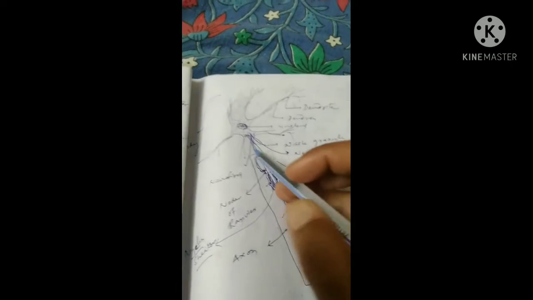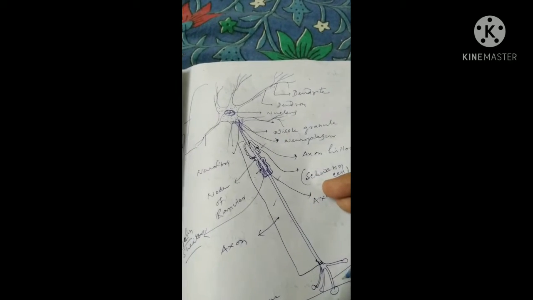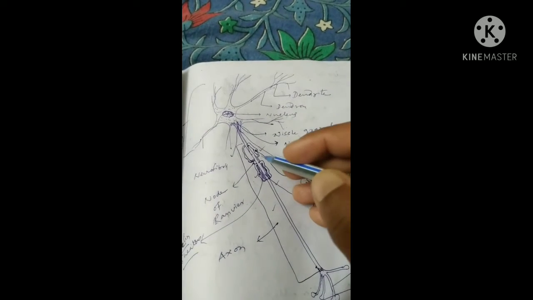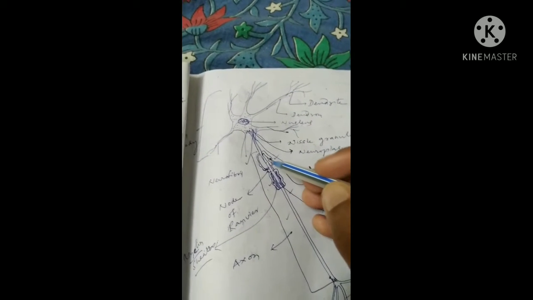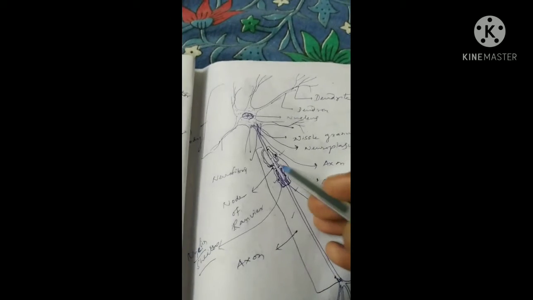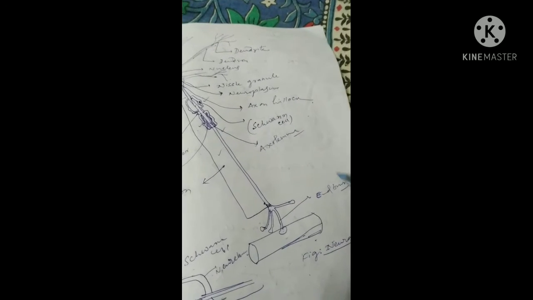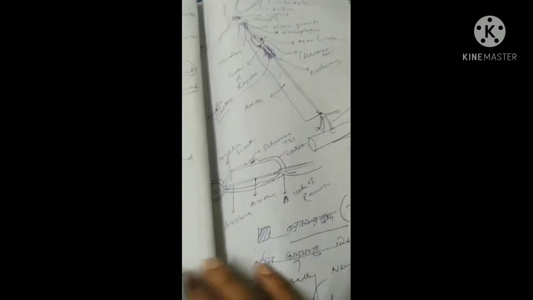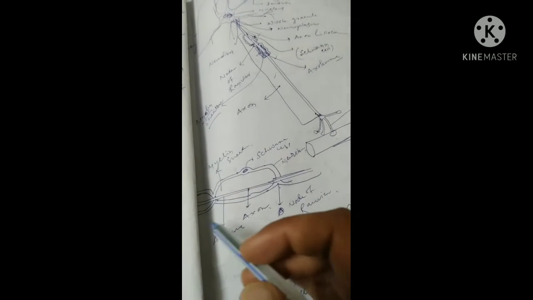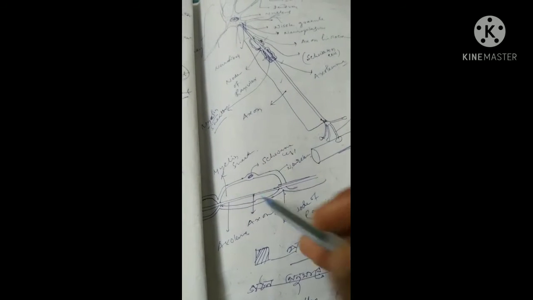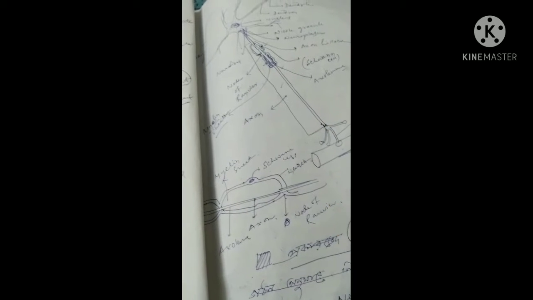And Nissl granules are present in the cell body, and the axon. The membrane of the axon is the axolemma, the myelin sheath is present here, and the Schwann cell also is present here, and the node of Ranvier. And the terminal portion is called the end brush. Now in NEET, the axon is very important. The composition of the myelin sheath is very important. Myelin sheath contains sphingomyelin, we know.